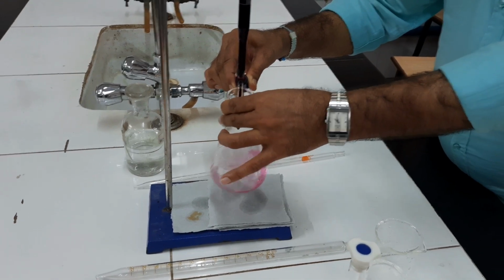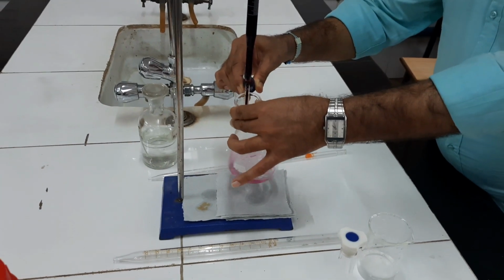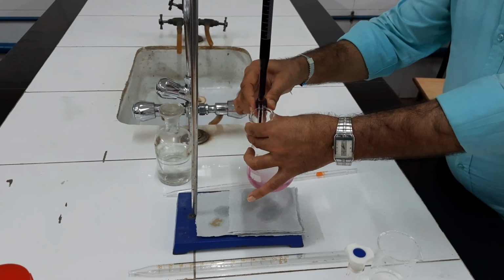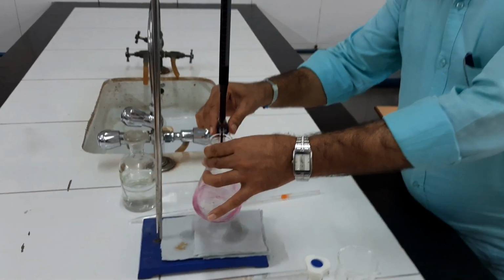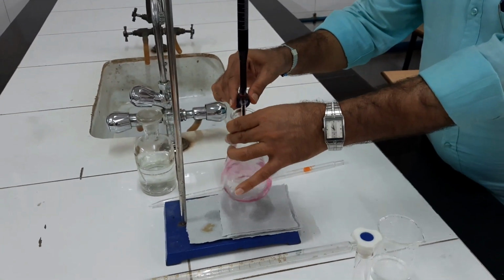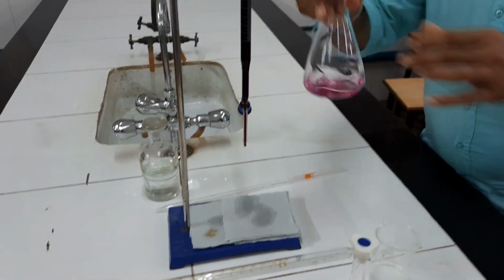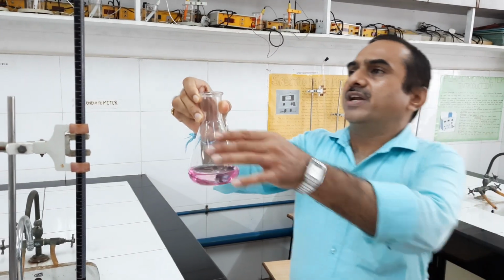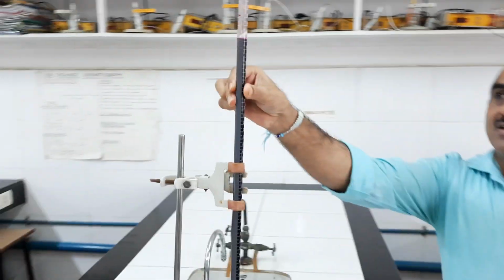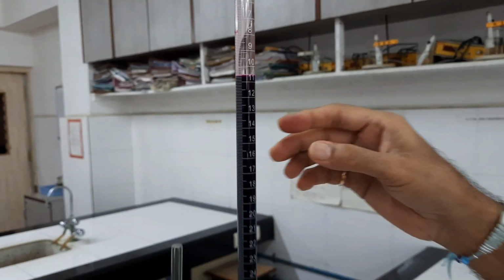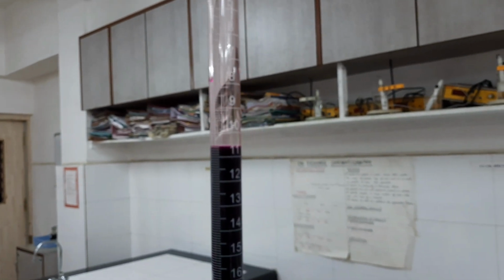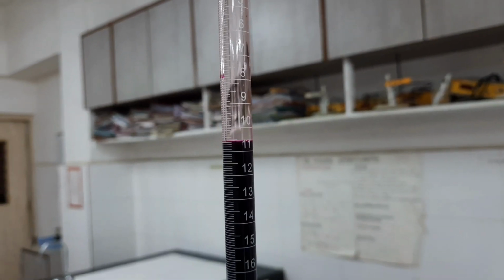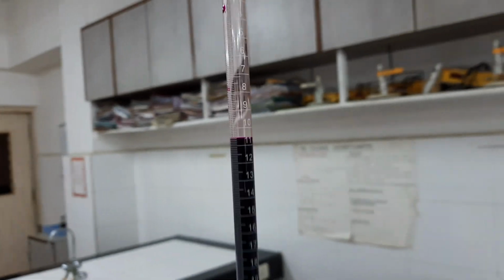Now see, this permanent pink color is obtained. This is the end point of the titration. Now I am stopping the addition of KMnO4 solution. This is the permanent pink color. You can see it is not disappearing. See the burette reading. This is 10.6, yeah, 10.7. Okay, so this is the standardization reading.